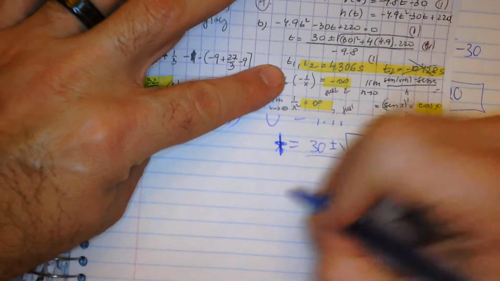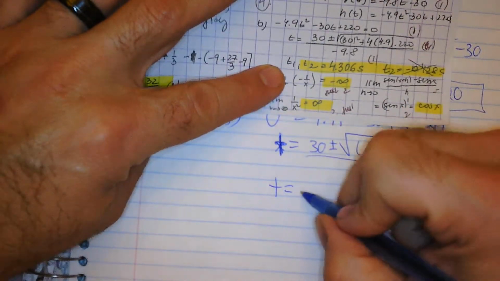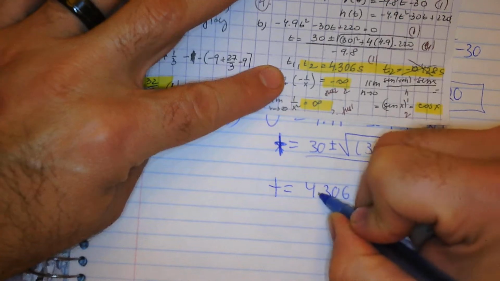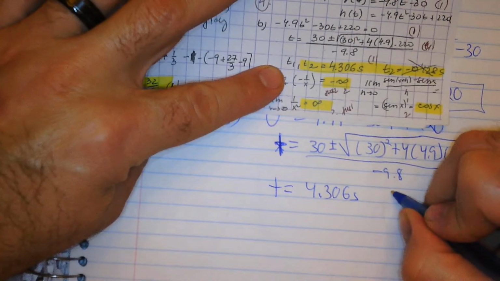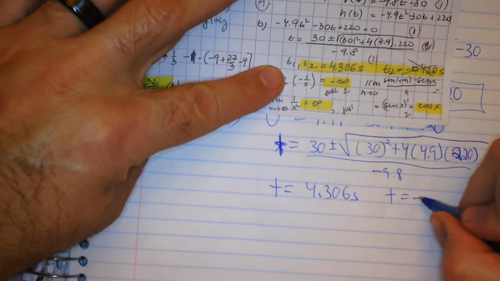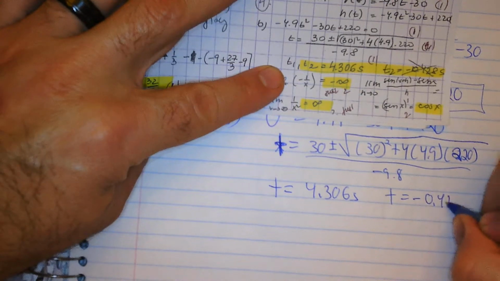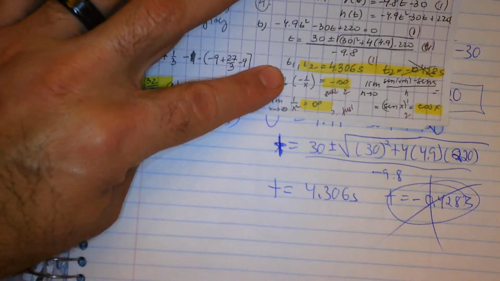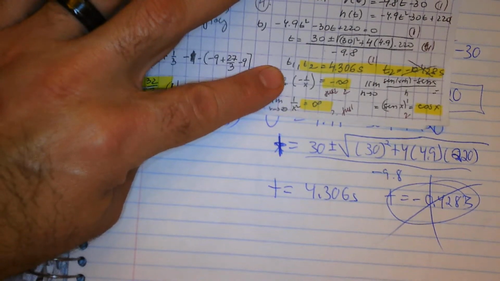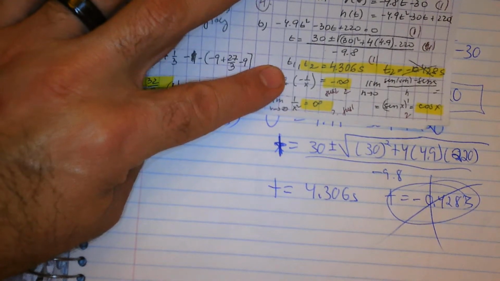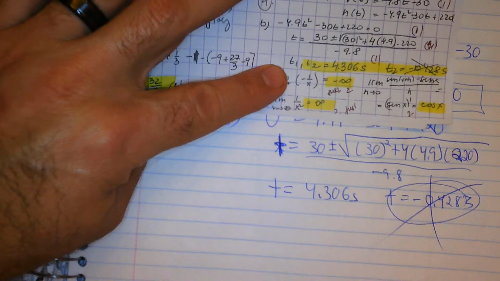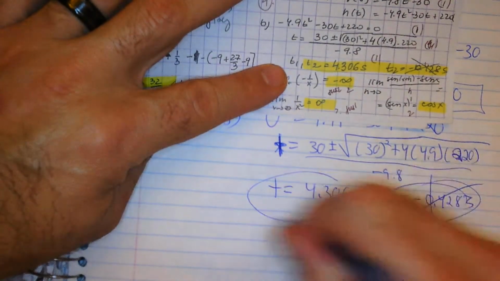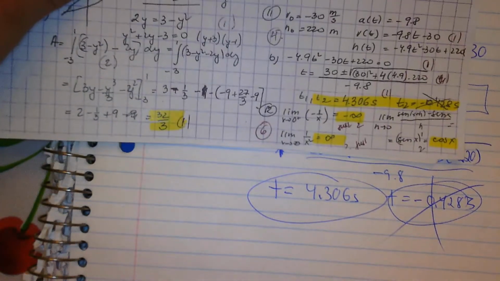But if you did get to use a calculator, which I didn't let you, you would come up with 4.306 seconds, and you'd come up with t equals negative 0.4285. This one you're supposed to chuck out. Like, how is the ball going to hit the ground before you throw it? If you're starting and throwing it at time 0, like back in negative time, no. So this is the only valid solution, and that's a thing.